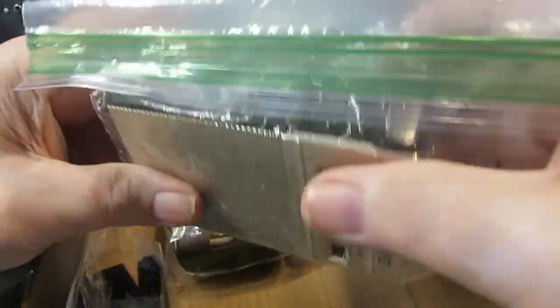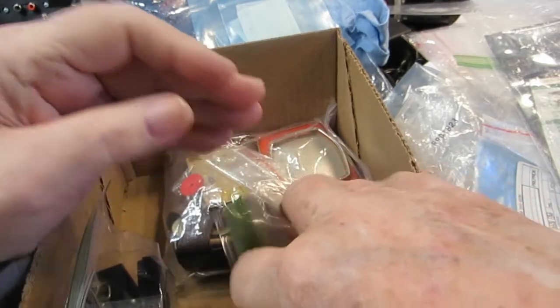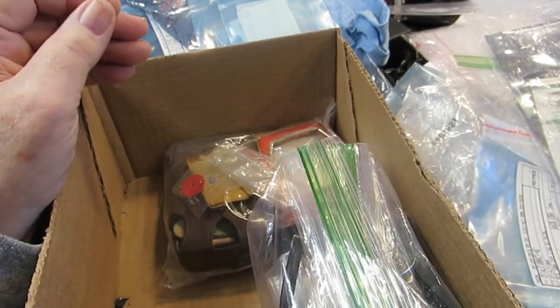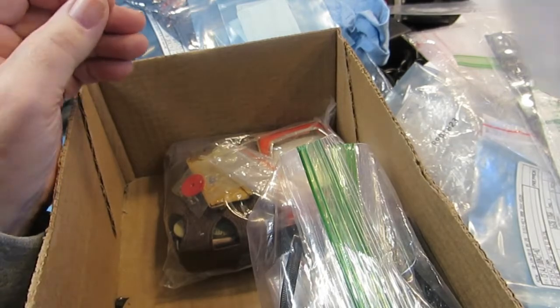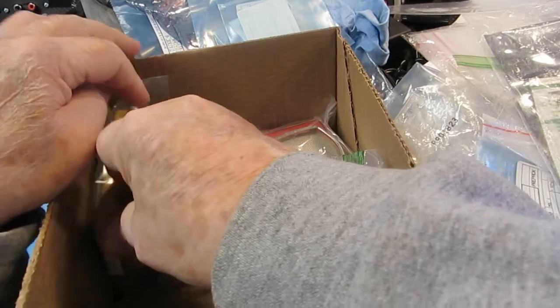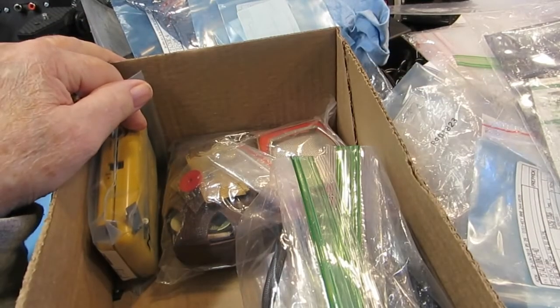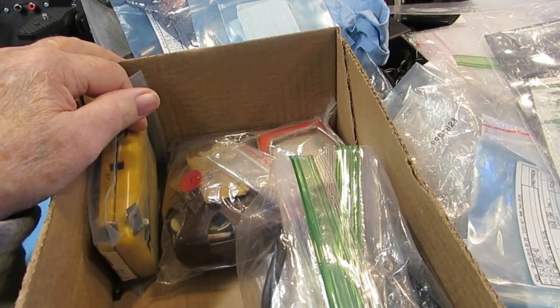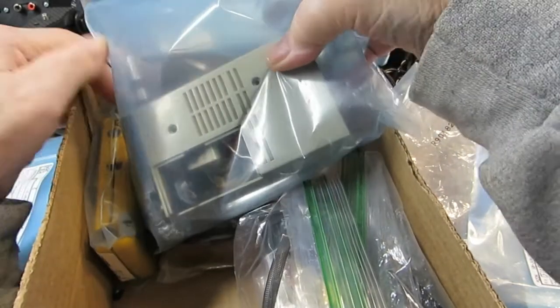So there is again 3, 4, 5, 6, 7 radios that I've gotten in one box that previously were in several boxes. Like I said, they were all, except for the Globe. I think I did have the Globe radios in one box, but other than that, they were separate.